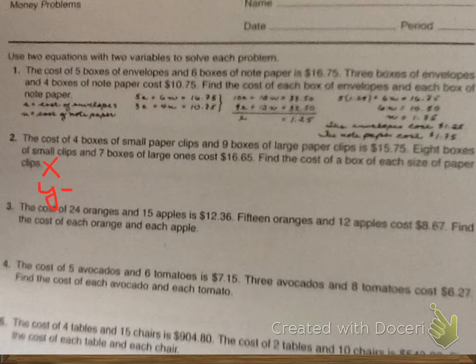Okay, so what we're looking at here is now the money problems. And what we'll do with this is we want to decide what is x and y. So if you read the problem on number 2, you can follow along, pause and just read the problem. But I would say here x is the small paper clips and y is the large paper clips. So actually how many boxes I have of each.